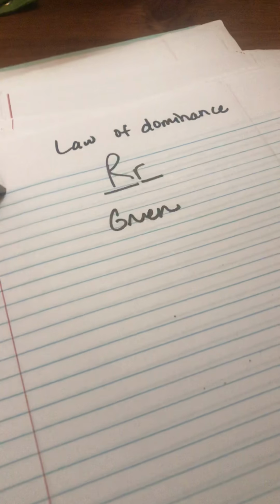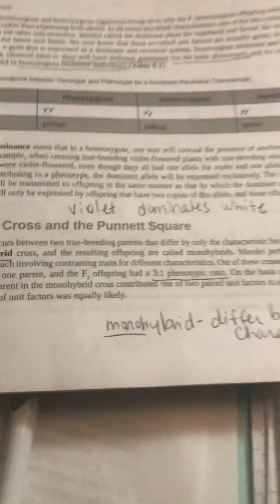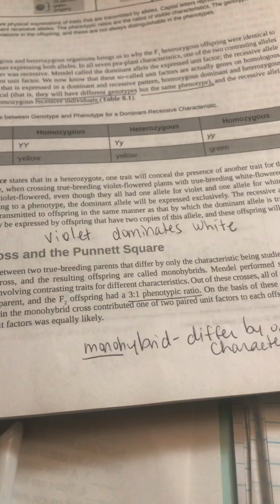So that law is what makes it possible for us to do these Punnett squares and to make it come out right. And in the book, you'll see where it talks about the violet was dominant to the white in Mendel's experiments. So that allows us to make these wonderful Punnett squares that everybody so loves. Gotta keep your humor.